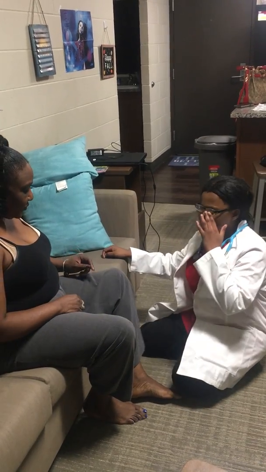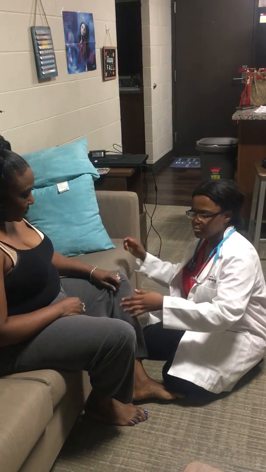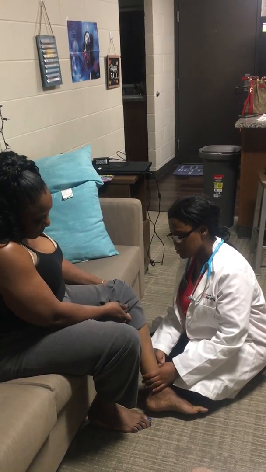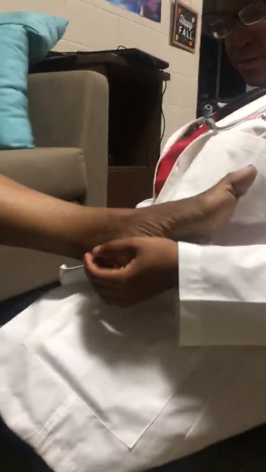So now we're going to move down to checking her pulses. For the sake of this video, we're not going to do the femoral pulse. So we're going to go down to the posterior tibial. Just tell me if it's painful. If it is, then I can move. The posterior tibial is down this way.